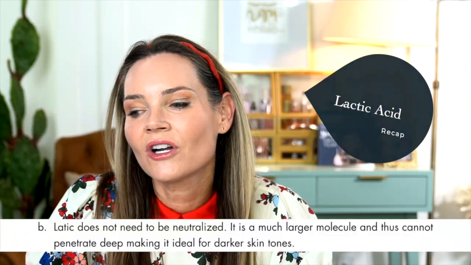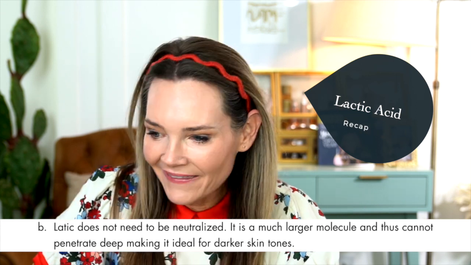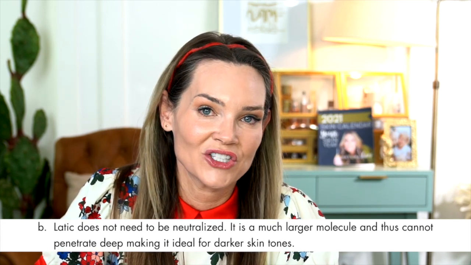10% and higher. It has the smallest molecular weight, which is why it can penetrate deeply into your skin. Best for skin tightening and for lighter skin tones. Lactic does not need to be neutralized. It is a much larger molecule and thus cannot penetrate deep into your skin. And this is what makes it ideal for darker skin tones.